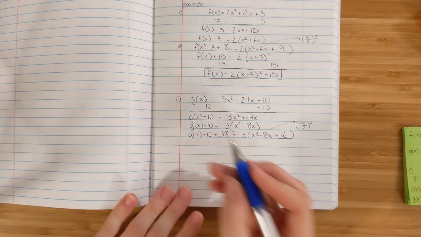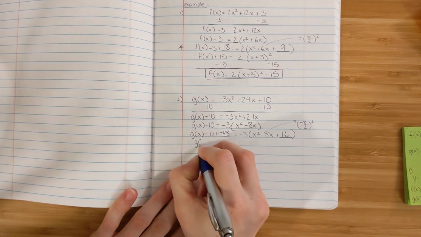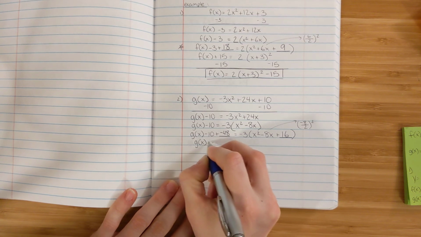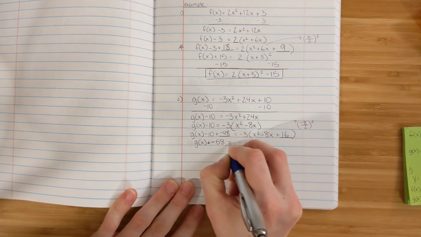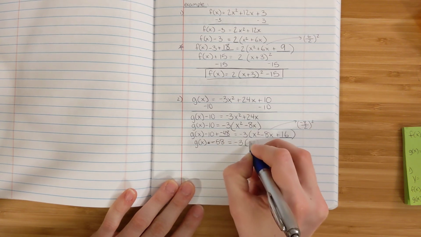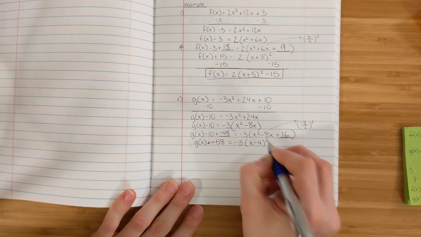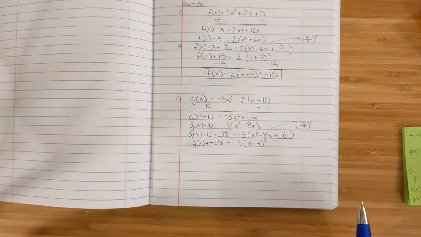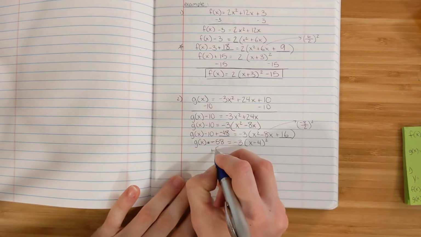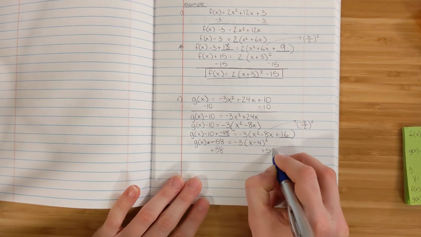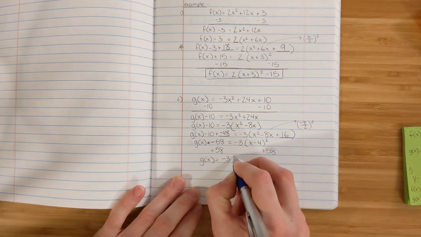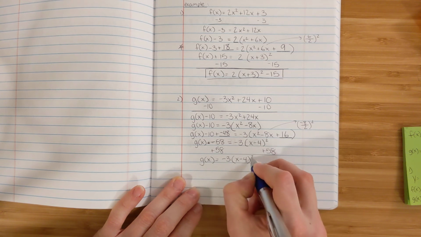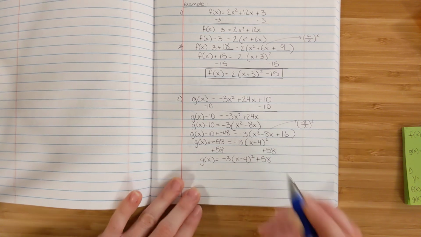All right, from here we're going to combine like terms on the left-hand side. G of x is equal to, oops, sorry, not equal to yet, g of x minus 58 is equal to -3 times (x minus 4) squared, factoring that perfect square trinomial with whatever method works for you. And then I'm going to go ahead and add the 58 back to the right-hand side. So g of x is equal to -3 times (x minus 4) squared plus 58.